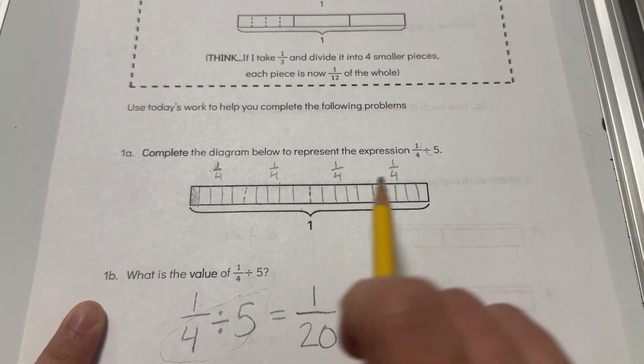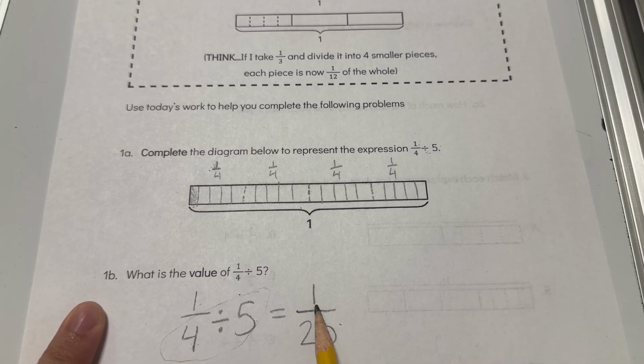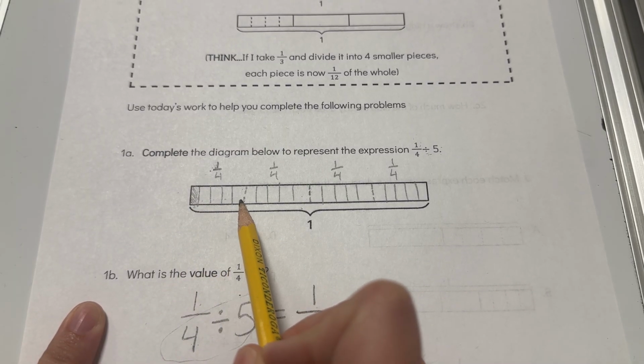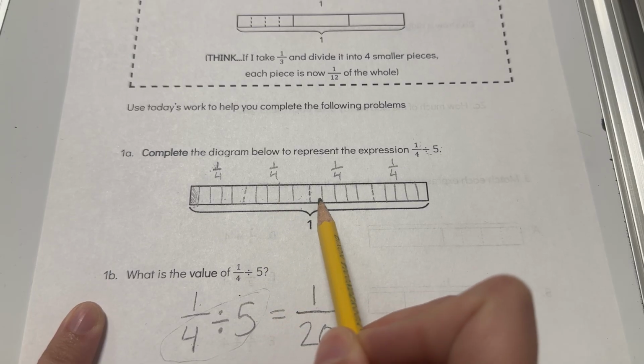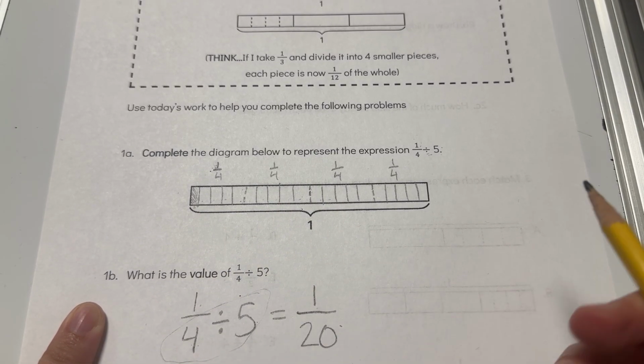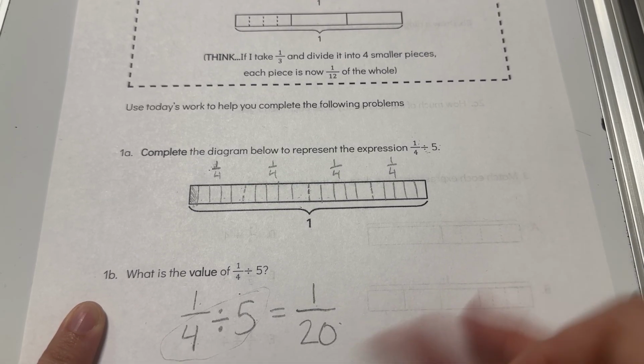And I can actually see that represented up here in my picture because I have 1 shaded in with my numerator of 1. And if I were to count every single one of these teeny little pieces that I just created, there would be 20 pieces. So one of them has to be the size of 1/20. Moving on to the back.